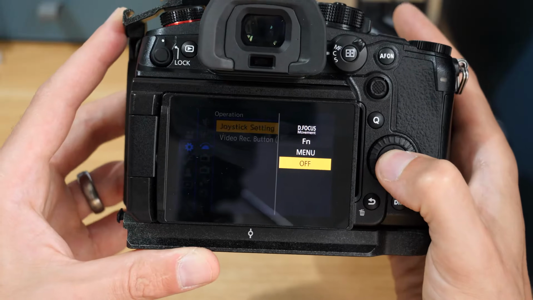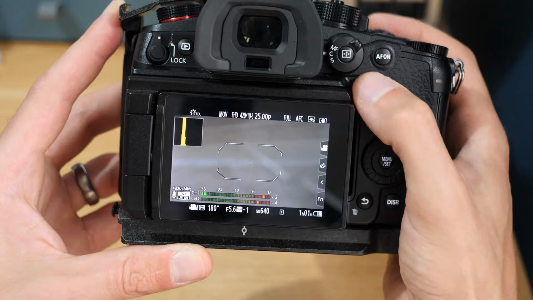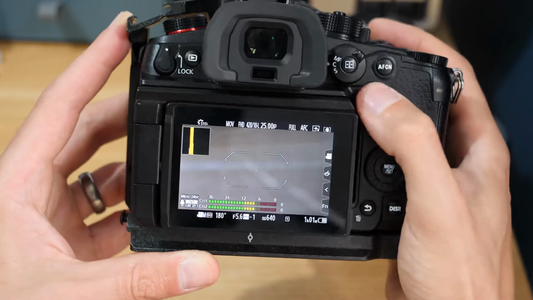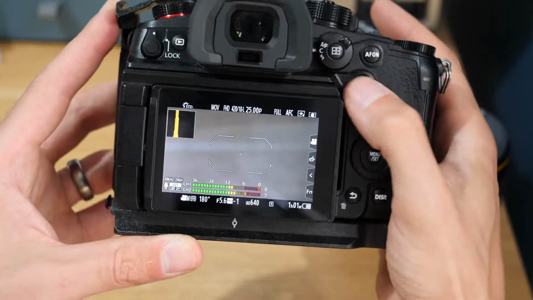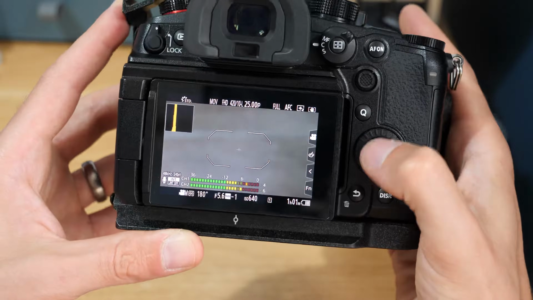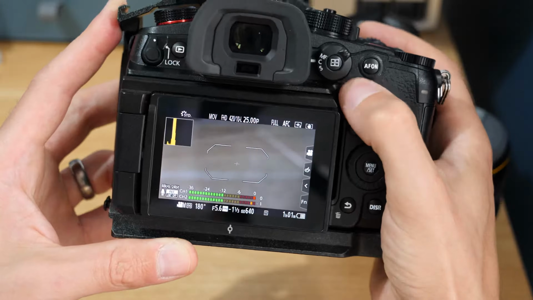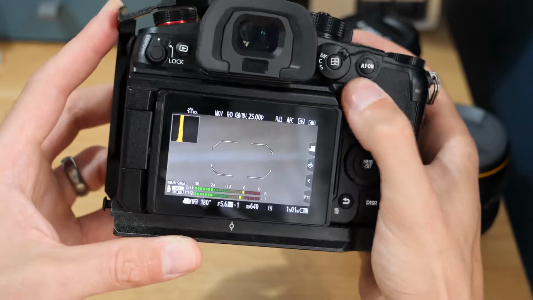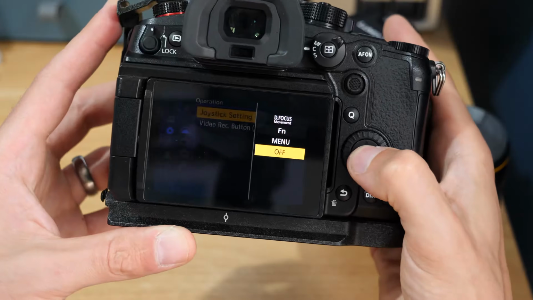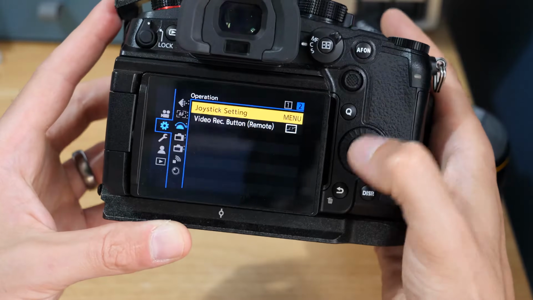So off is fairly self-explanatory. We switch it into off, it just does nothing. It doesn't move our focus. It serves no purpose anymore. It's just disabled. So maybe if you knock this accidentally sometimes and you want to disable it temporarily, then that could be a good option, but it's not something I've ever used.